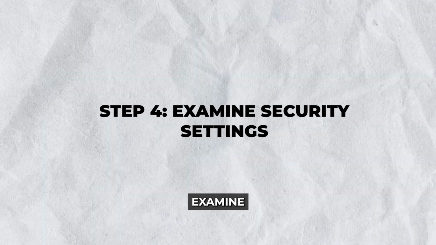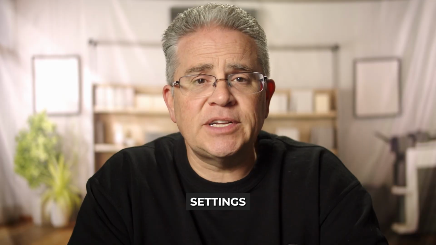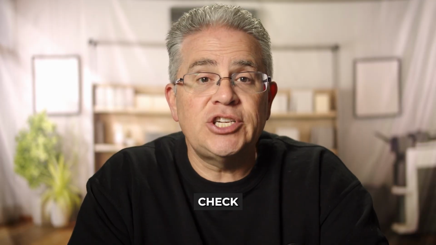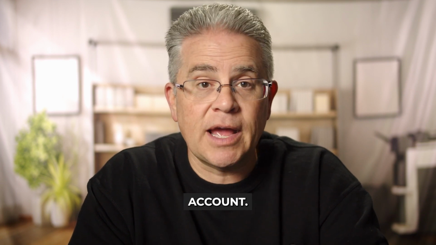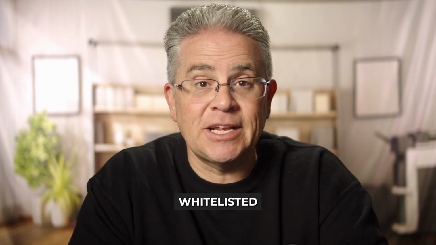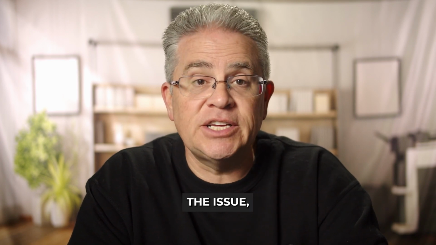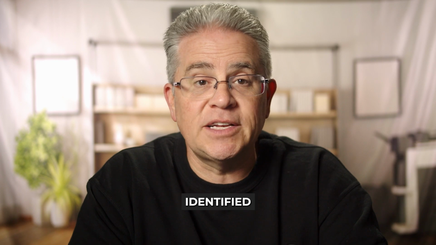Step 4. Examine security settings. Sometimes security settings can interfere with account linking. Check whether there are any firewalls or antivirus programs that might be blocking the connection between QuickBooks and your Lowe's account. Make sure that QuickBooks is whitelisted in your security software. Disable the firewall temporarily to see if it's causing the issue. Be sure to re-enable it once you've identified the problem.